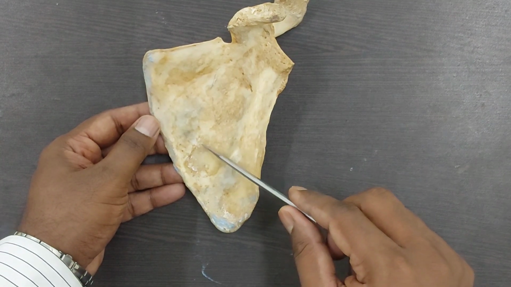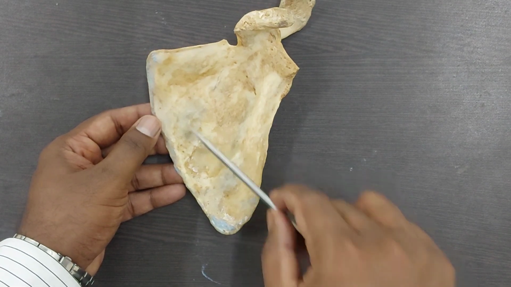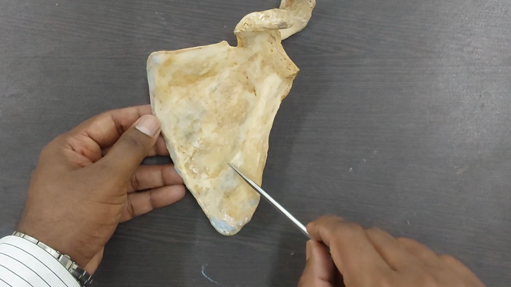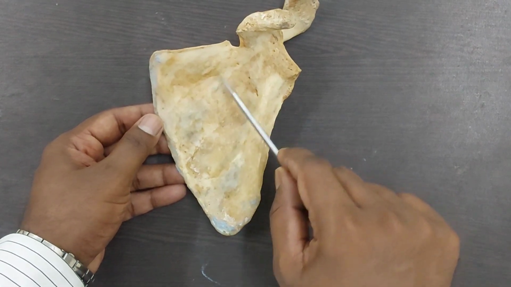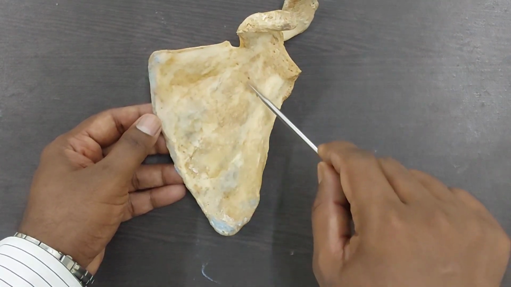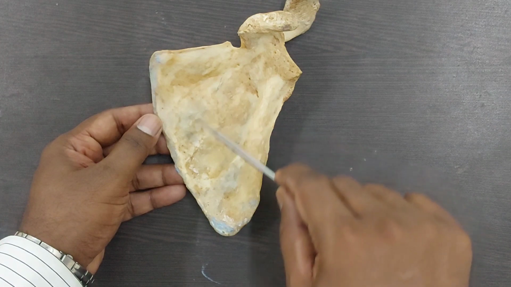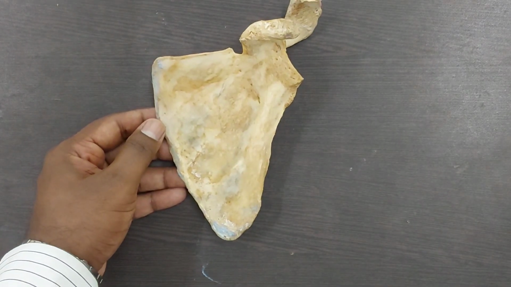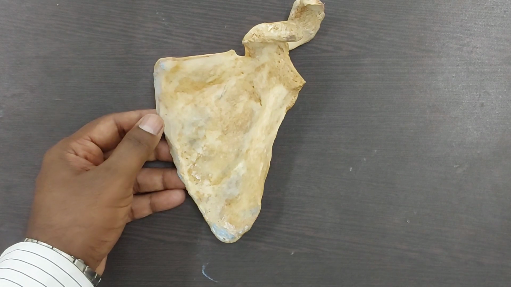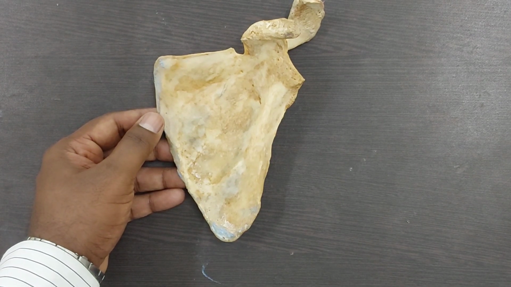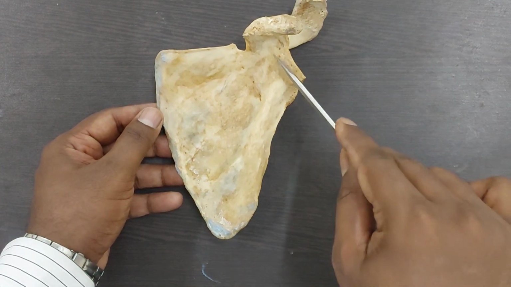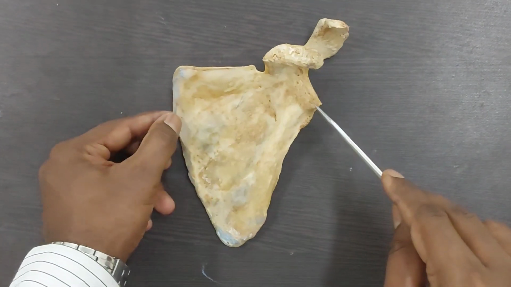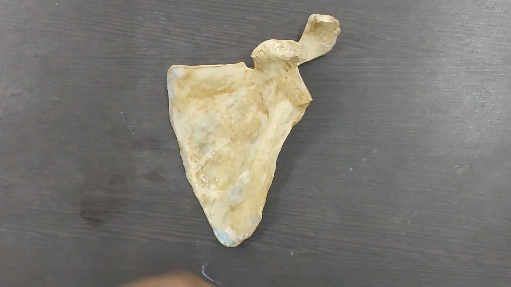There are three longitudinal ridges. These three longitudinal ridges give attachment to the intracapsular tendon of the subscapularis muscle. So this area gives origin to subscapularis muscle, and we have three ridges over here. And near the glenoid cavity, there is a bursa deep to the subscapularis muscle, and this bursa is known as the subscapular bursa.